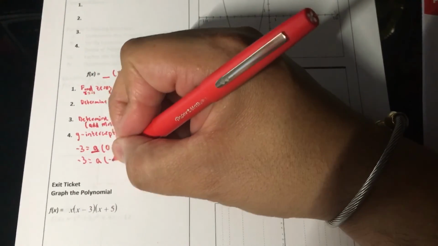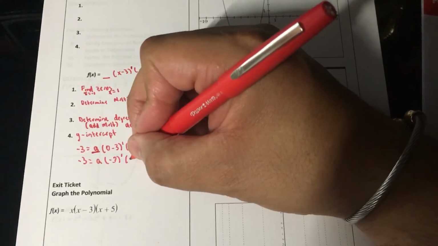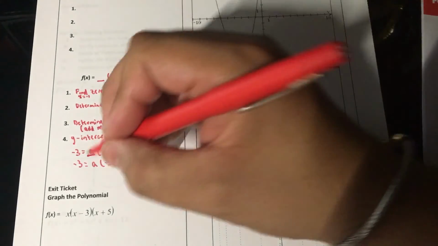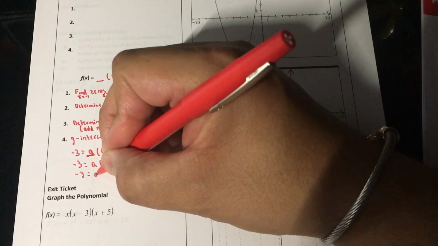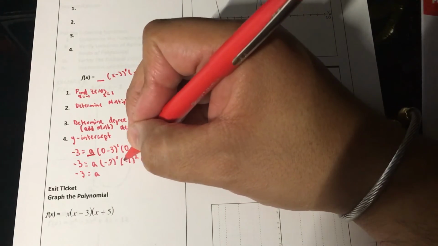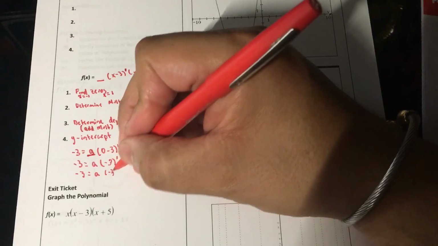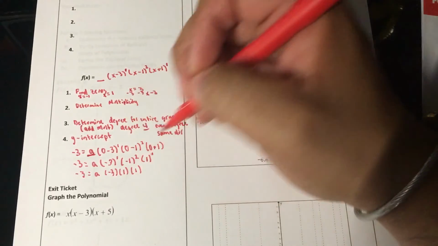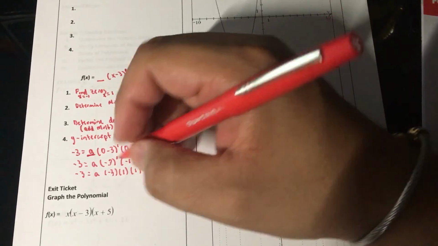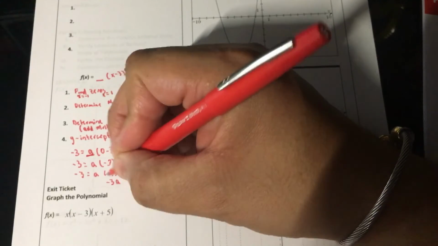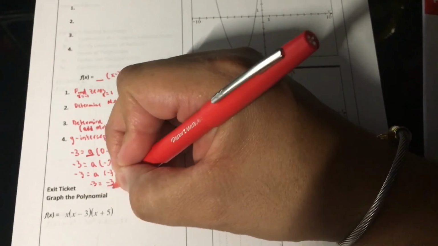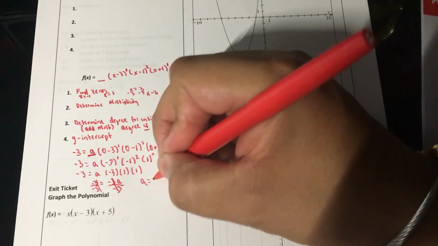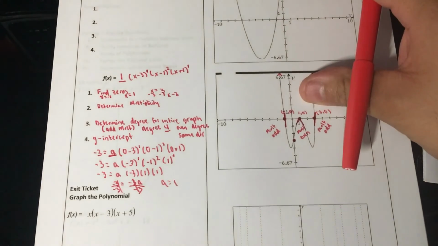So here 0 minus 3 is negative 3 to the power of 1. Negative 1 squared and 1 to the power of 1. So here, negative 3. Negative 1 squared is just positive 1. 1 to the power of 1 is 1. So here multiply negative 3 times 1 is negative 3. And negative 3 times 1 is negative 3. So I will divide by negative 3's. So my a here is positive 1. So that's my full equation.